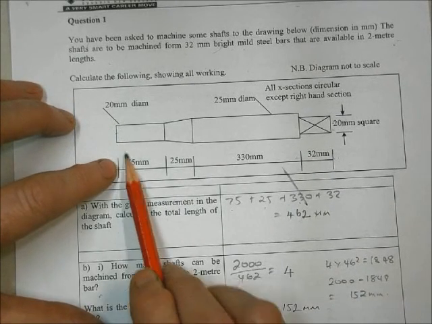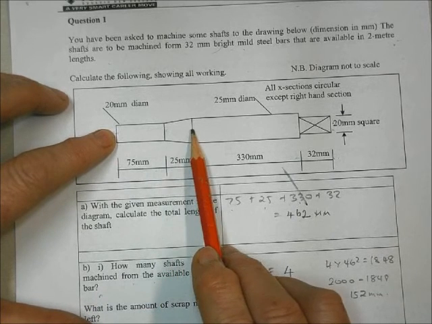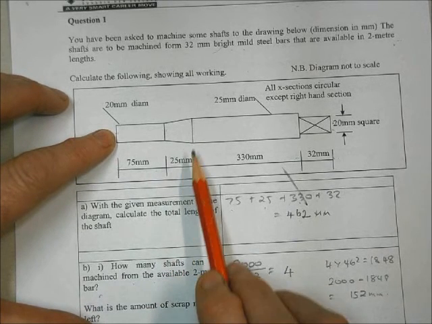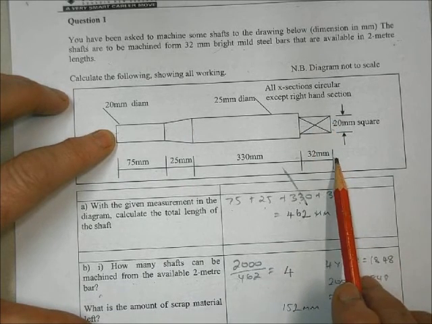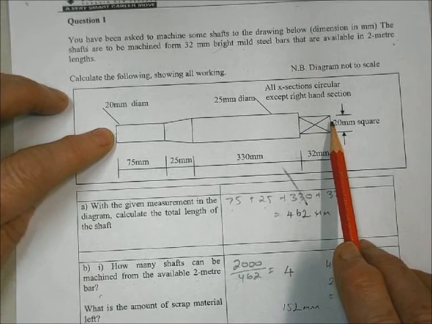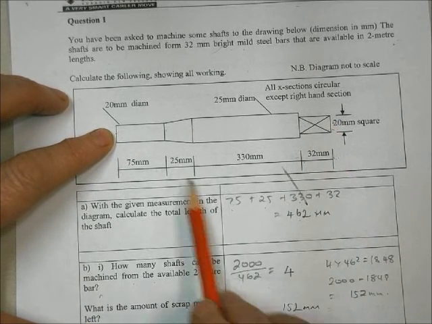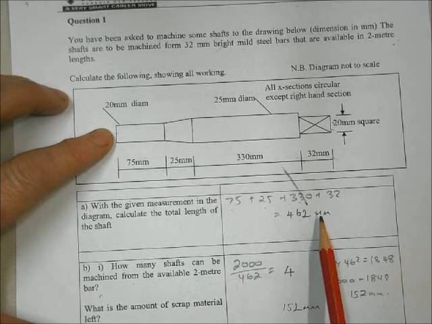So if we add the length for this section, which is 75, the length for this section, which is 25, plus 330 plus 32 millimeters, that gives us a linear measurement, and it's for length. So we add those numbers together and it comes to 462 millimeters.